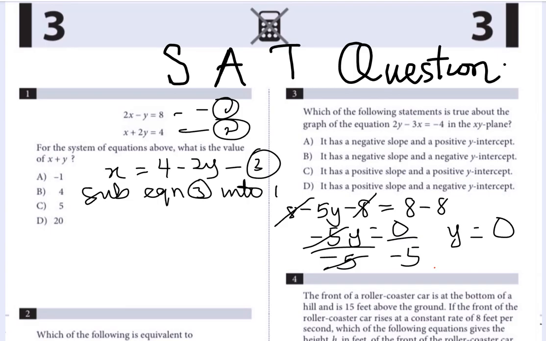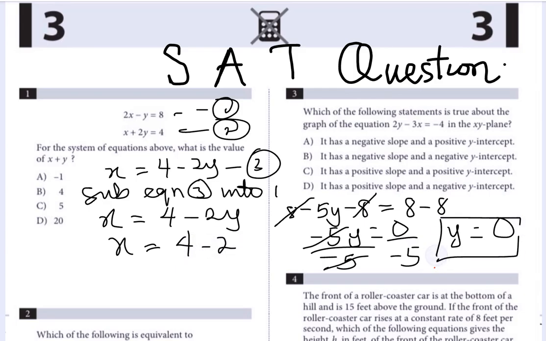So we'll substitute y. Rather than substituting the value of y into equation 1, just substitute the value of y into equation 3. Why? Because in equation 3, x is already the subject of the formula. X is isolated already. So we have x equals 4 minus 2y. Substituting the value of y, which is 0, I will have x equals 4 minus 0, and then x is equal to 4.